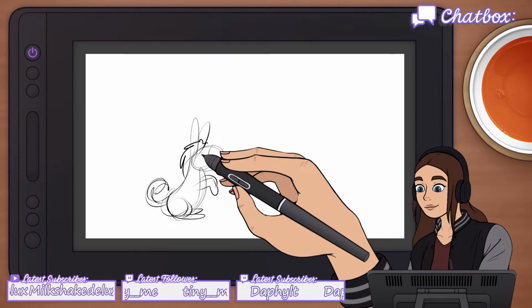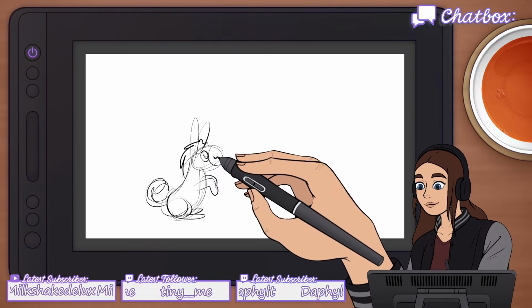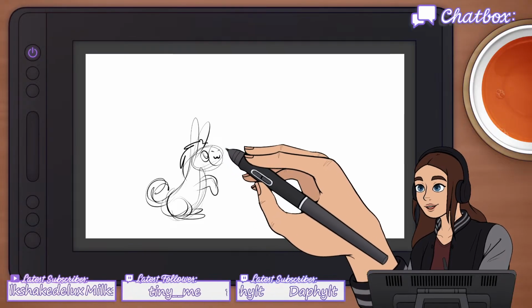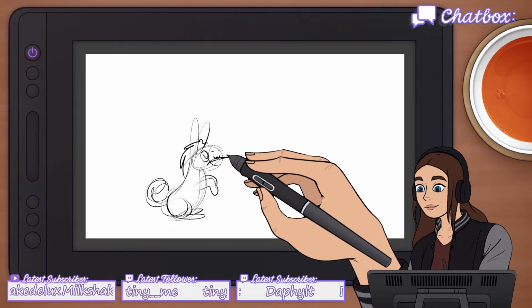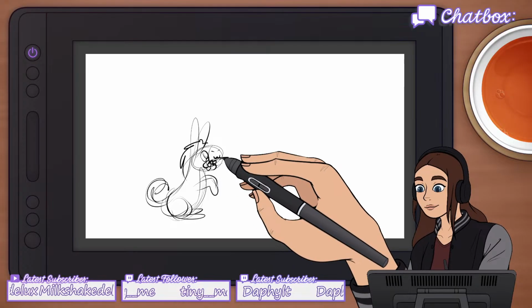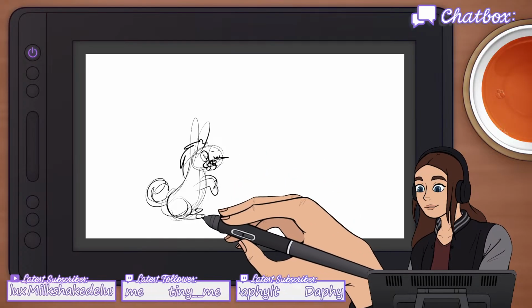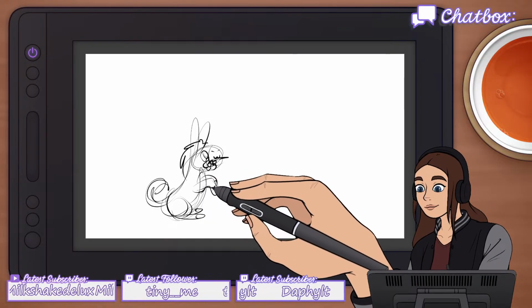He'll have his eyes looking up, and his little mouth, and he's going to have a flower in his mouth. That's his little token of friendship, like, hello, here is flower. Have flower, isn't it cute? Cute flower.